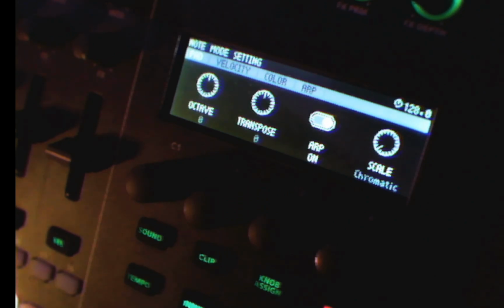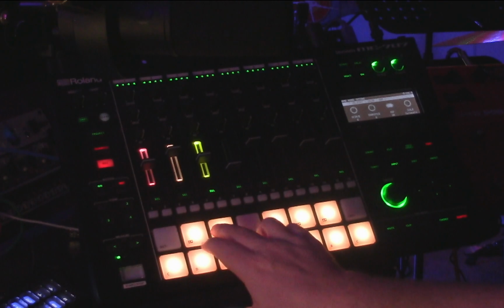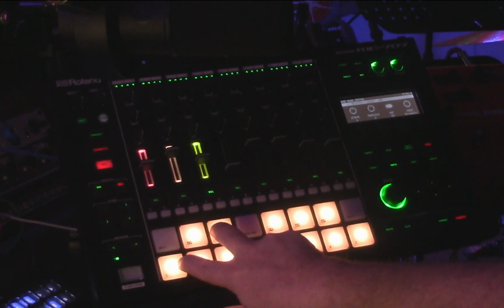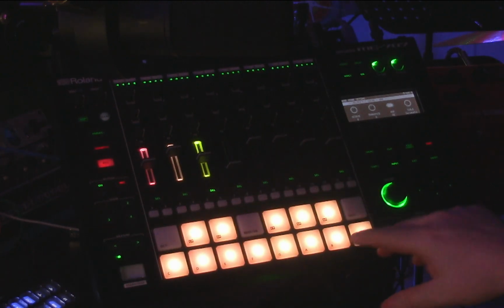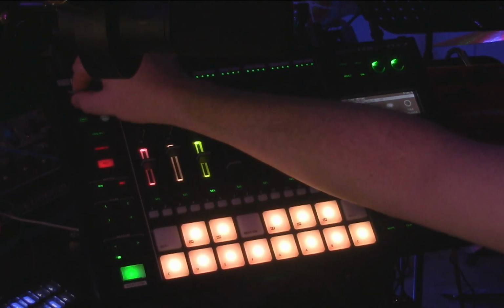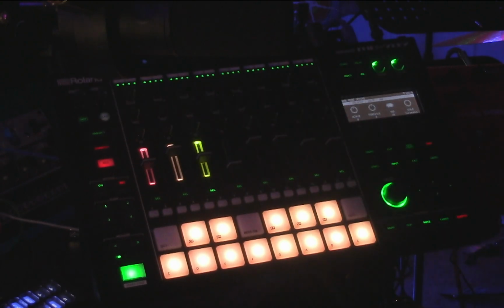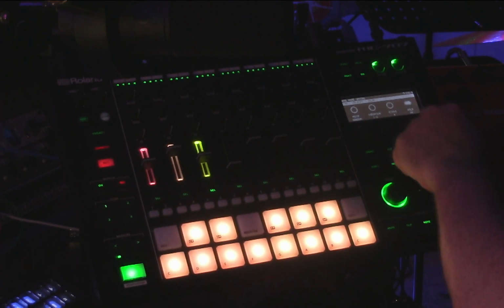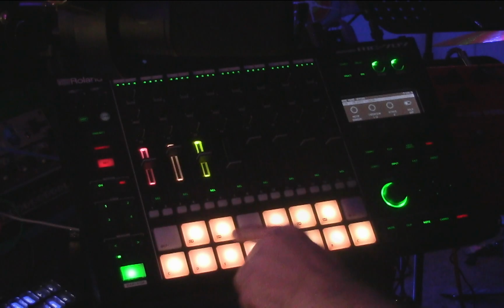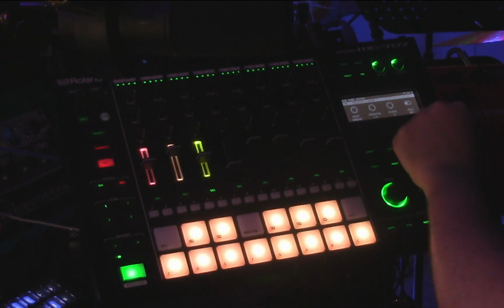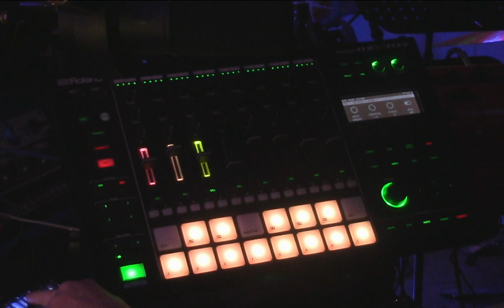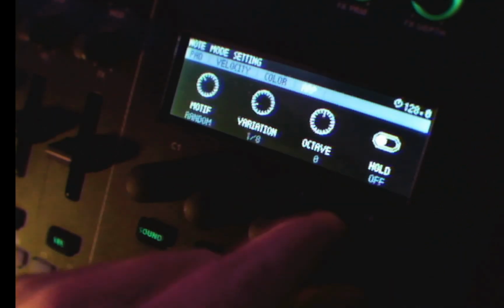If I have arpeggio on, it's just going to play all the notes that I held down and keep playing them. Turn that down a little bit so I can talk over it. And if you press the right button and go to the right, you can change whether it holds the note. That's why it played and kept playing after I'd pressed it, because I have hold turned on, which looks a little bit like this. See?